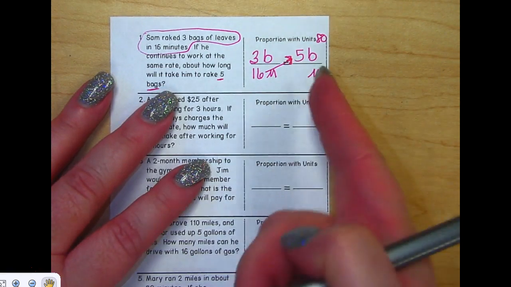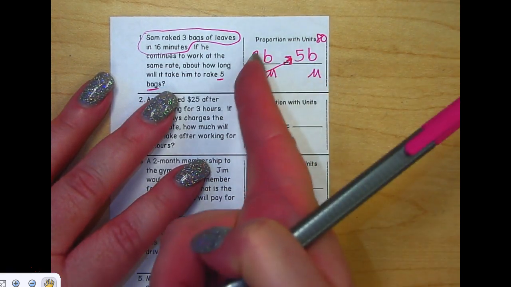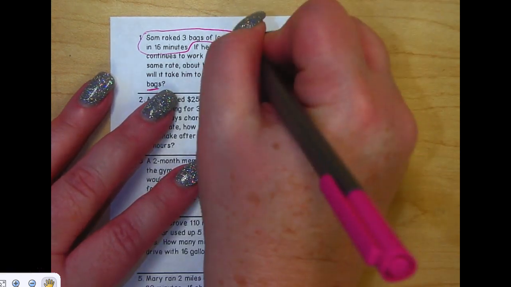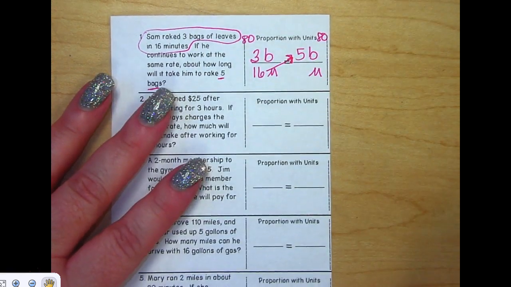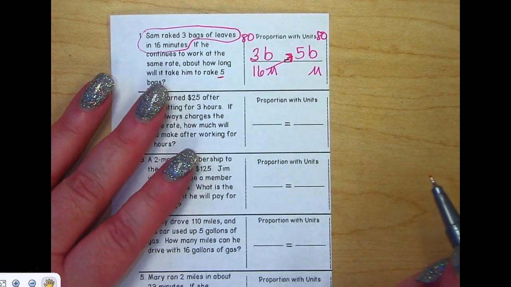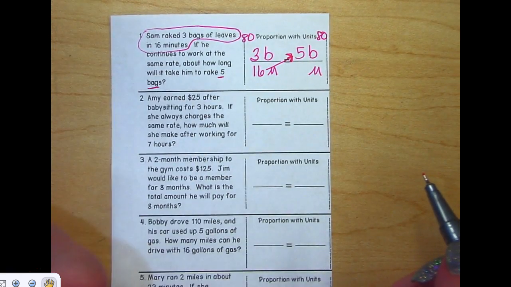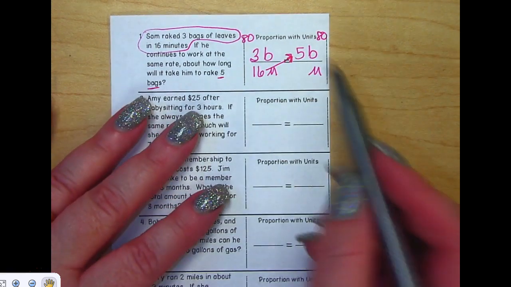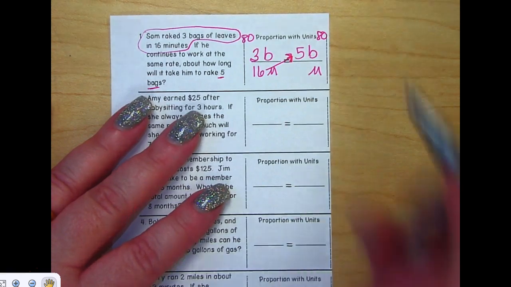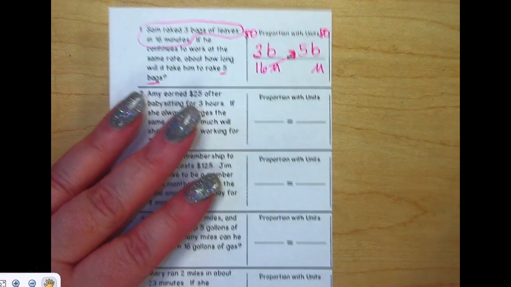And so when I cross multiply this, some number times 3, what should I get if they're proportional? 80. And so since I don't know what this number is, what am I going to do? Divide 80 by 3. 80 divided by 3, and what is that going to give us?